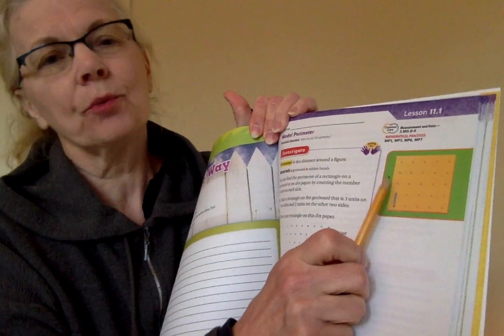Let's go into our book now to page 625. And on that page, you see some dot paper. And when I look at that, I see over here it says using a geoboard, which is what we would do if we were in school.